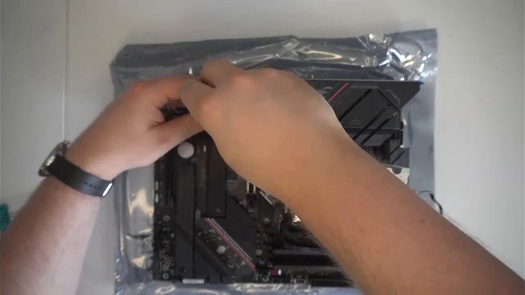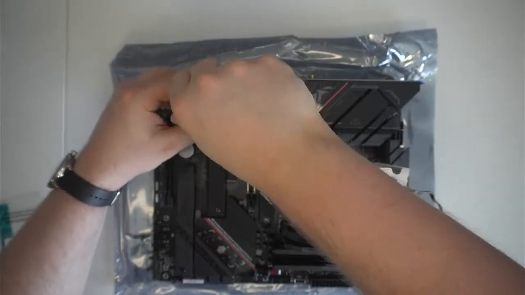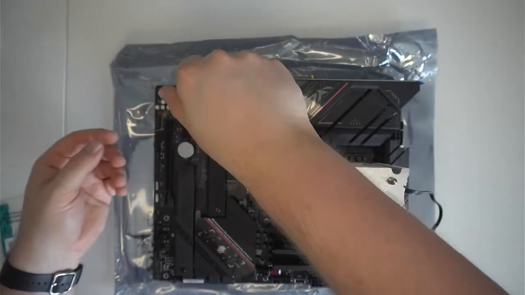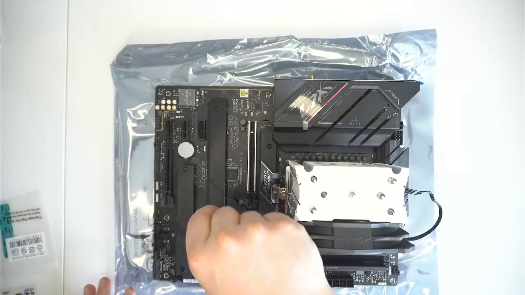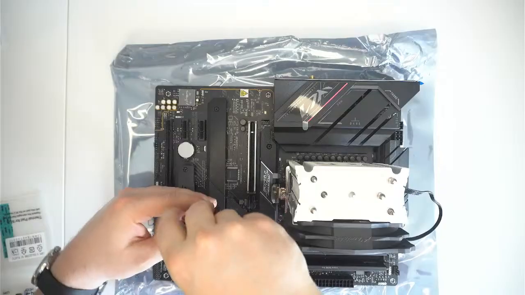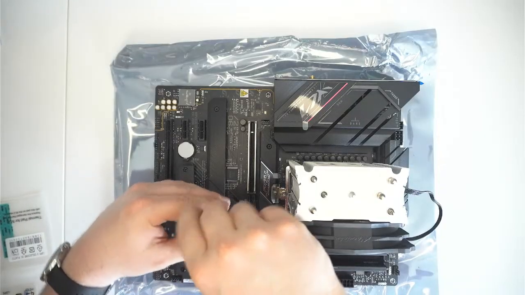The one thing that I will say you want to be careful about is what you're doing with your tools. You don't want your tools clattering around on the main board. This one is fairly safe because almost all of it is covered in heatsinks. But other main boards that are more exposed, you really want to be careful with.